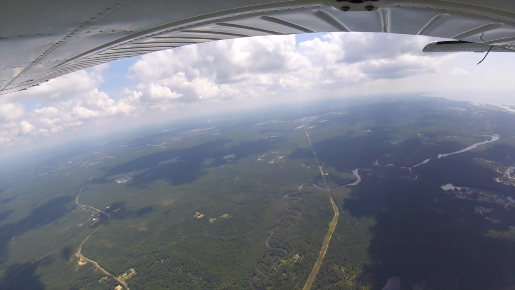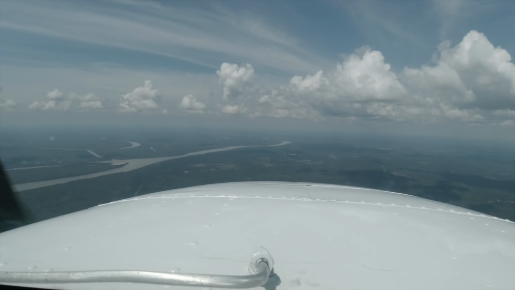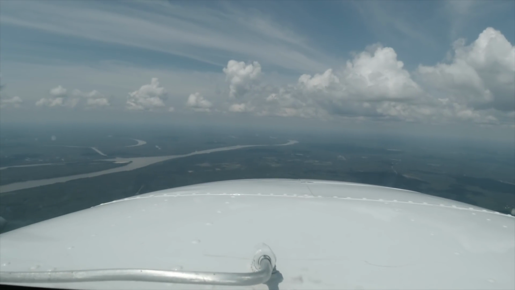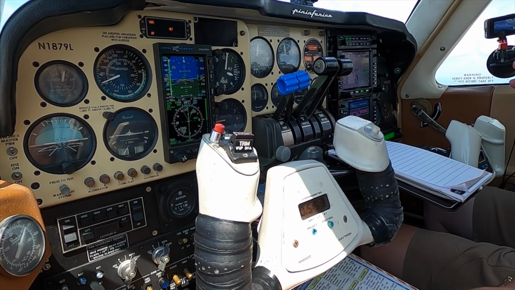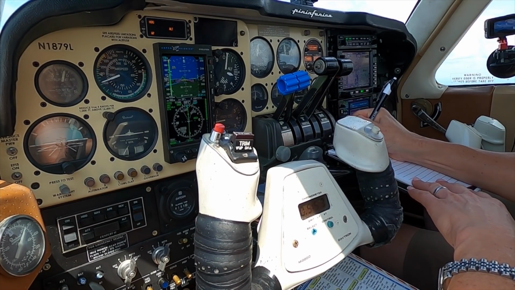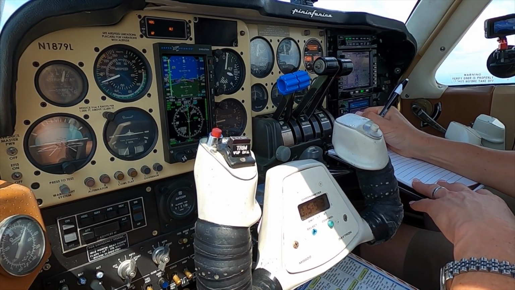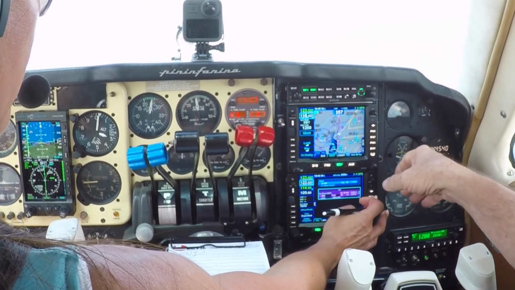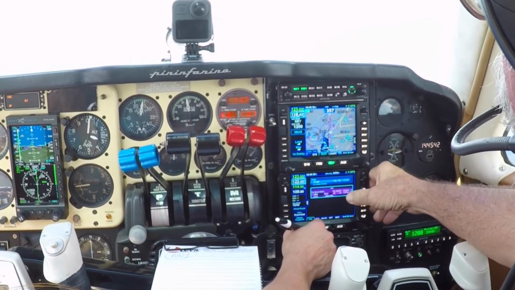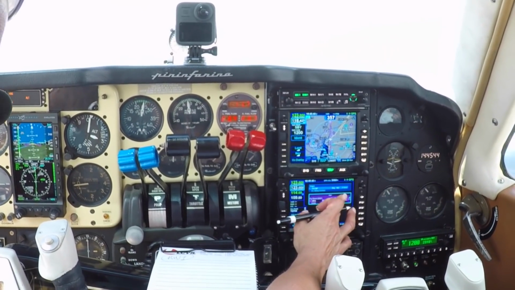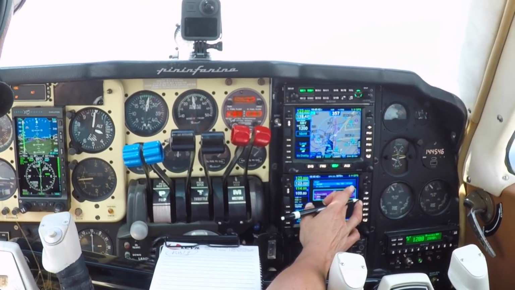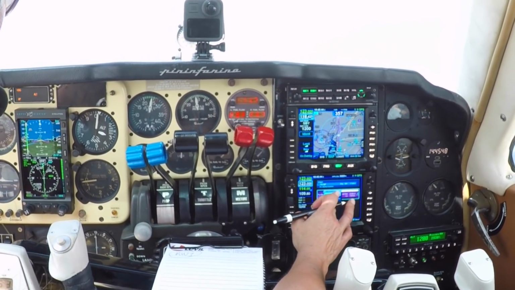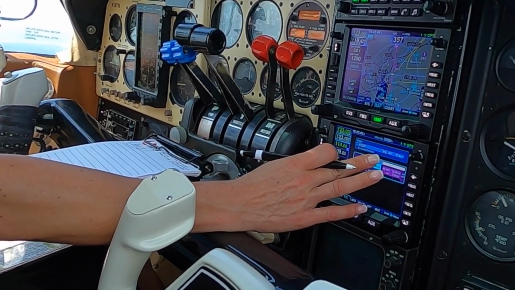1879 Lima, expect GPS runway 1 at Jackson County. All right. We'll expect runway 1 at Jackson, runway 1, 5-6 Foxtrot. So now you can either go to procedure or you can touch where it says approach right there. Okay. There you go, runway 1.